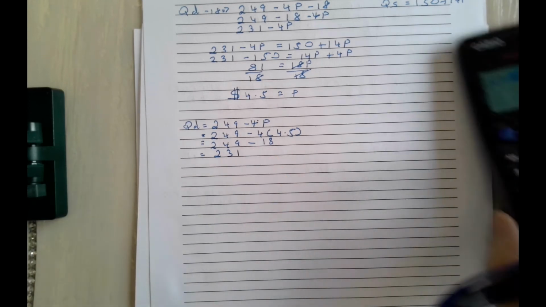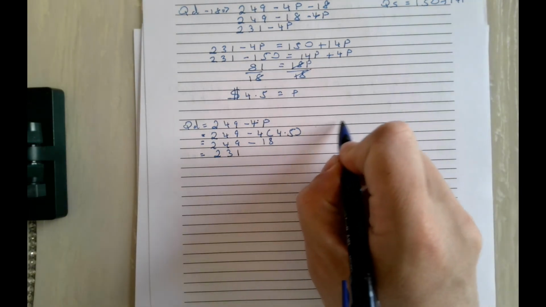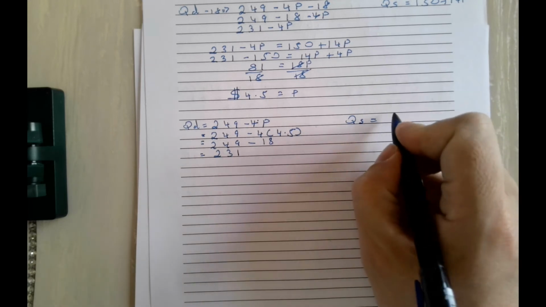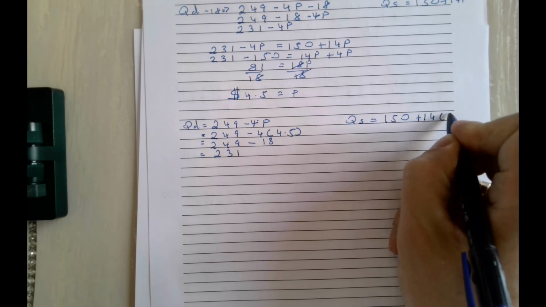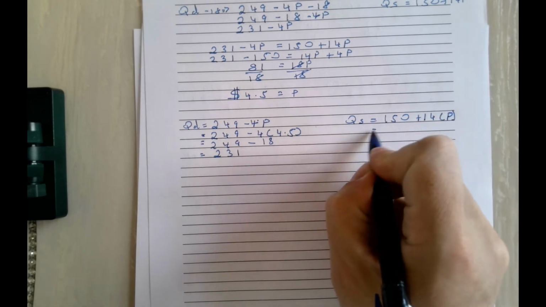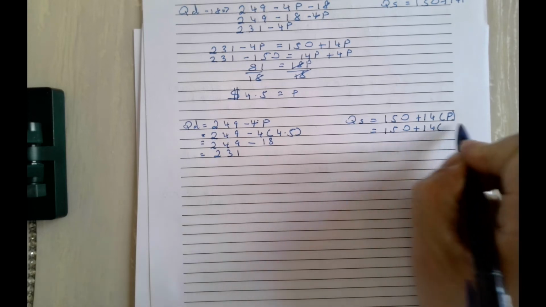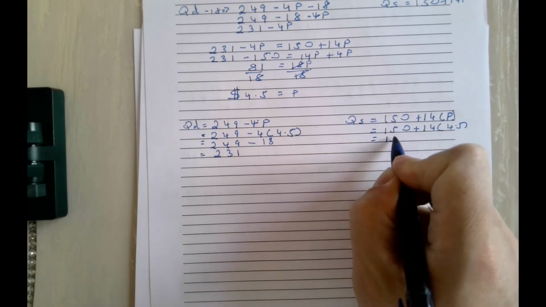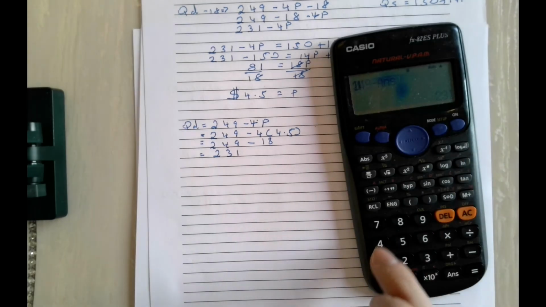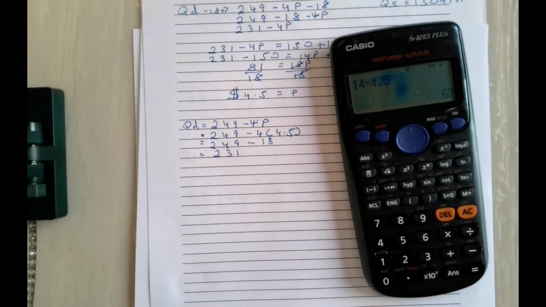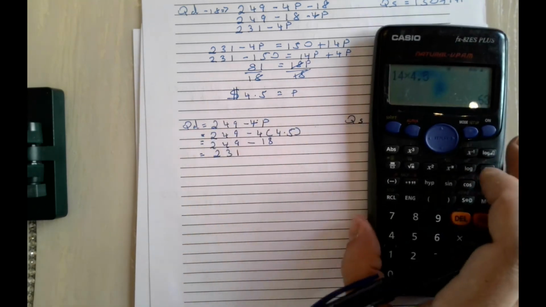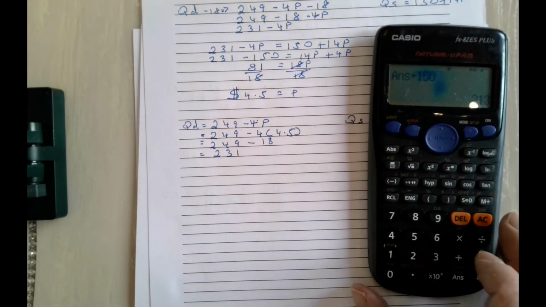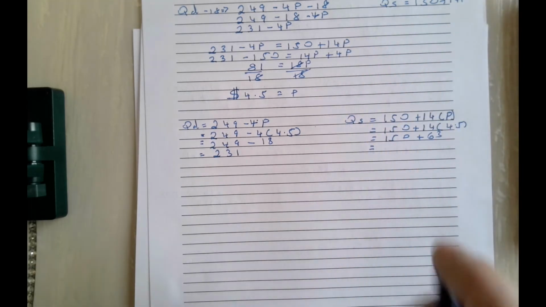Okay, now that's 231. Now the quantity supplied, the original is 150 plus 14p. I'll write down p here, why not? So that equals 150 plus 14 times 4.5, which equals 150 plus, and 14 times 4.5, I get that equal to 63. Then I add these two together, so I add 150, and that equals 213. Okay, so that equals 213.